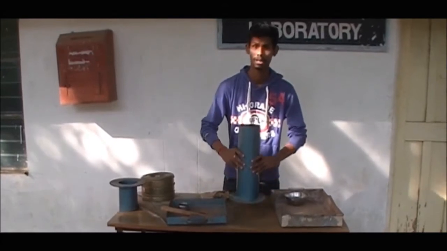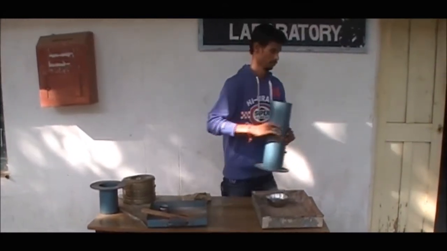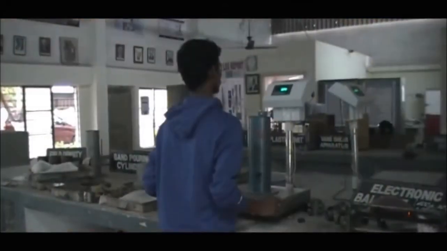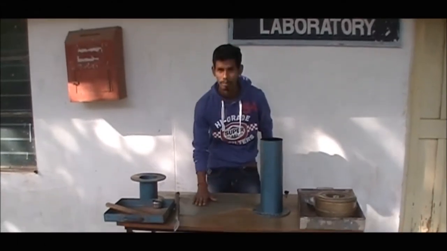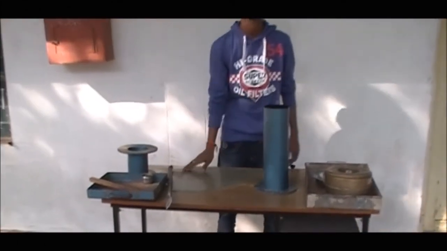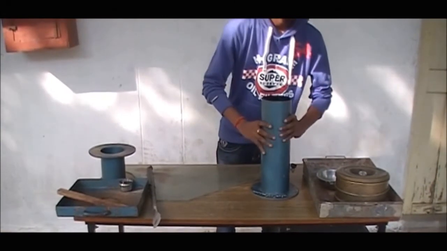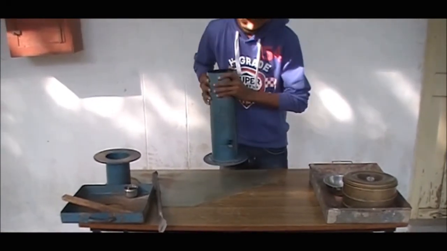Now weigh the filled sand pouring cylinder. Its weight is 6200 grams. Now we are going to find the weight of the sand in the conical portion. Place the sand pouring cylinder on the glass plate.